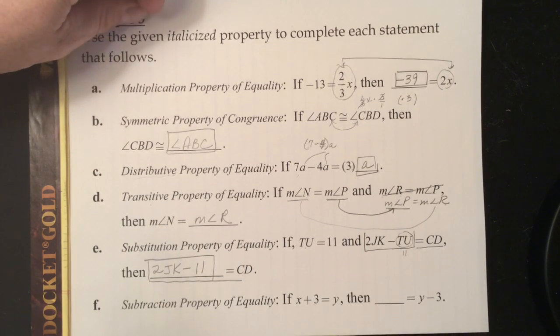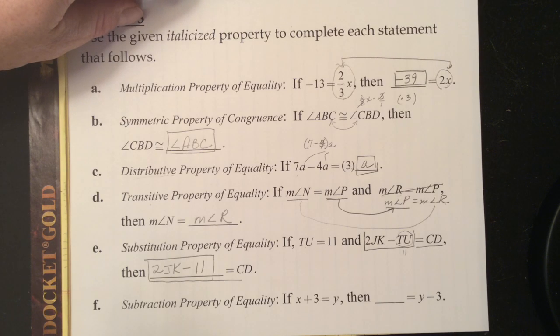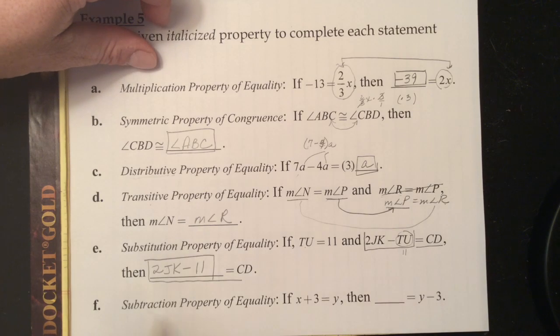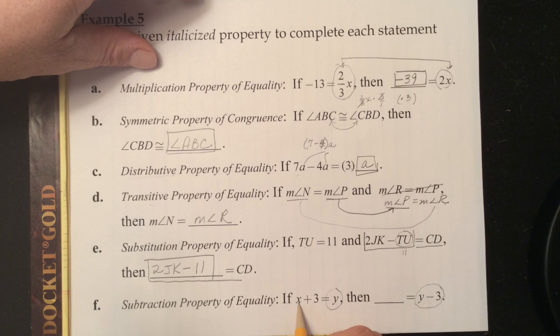Part F, subtraction property of equality. If x plus 3 equals y, then blank equals y minus 3. Again, we're using subtraction here, we want to see what we did to one side of the equation to get the other one. Notice that the right side here is y, and the right side over here is y minus 3. So how do we go from here to here? We subtracted 3. Let's see if it works on the left side. x plus 3 minus 3, what do we get? x.